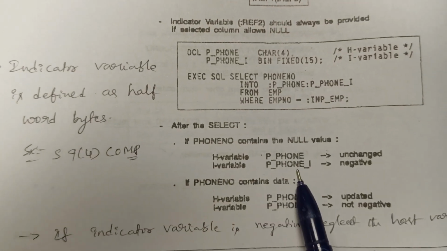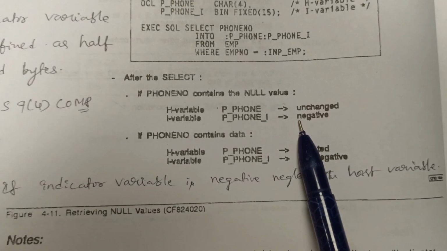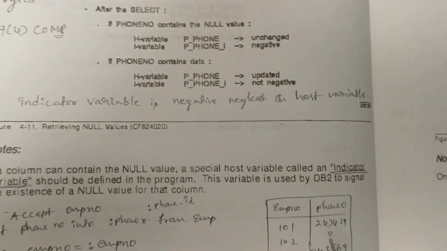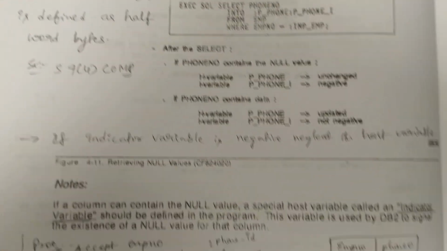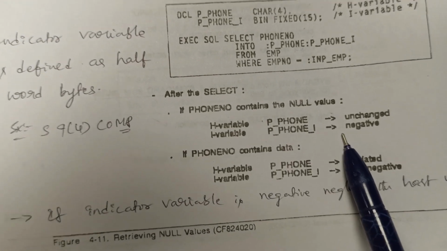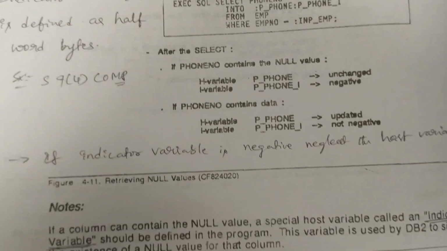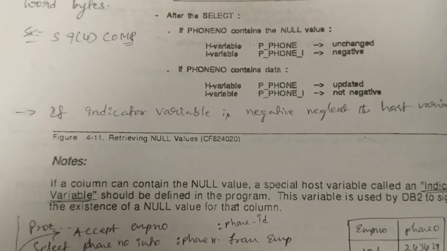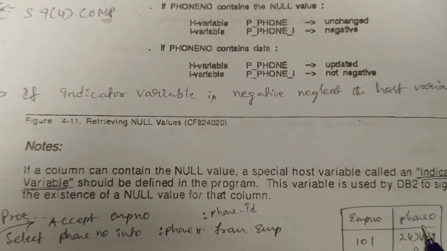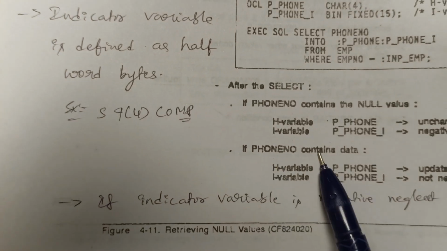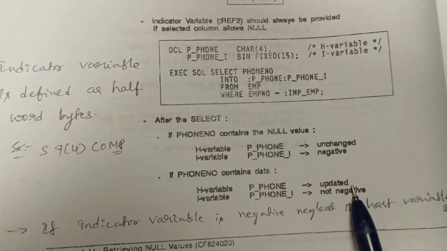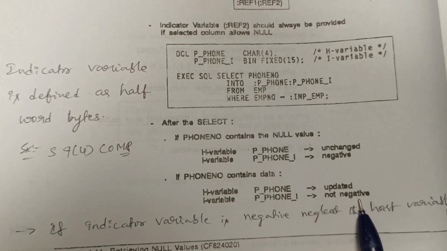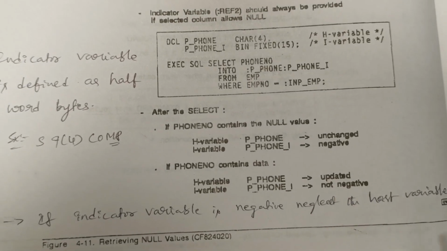But the indicator field that we have mentioned will have a negative value only whenever we have a null value in the table. How do we identify the null value in the table? Whenever the indicator field has a negative value. What will happen if my field phone number has a value? You can see the phone number contains data, so at that time the host variable will be updated and the indicator will be a non-negative value.